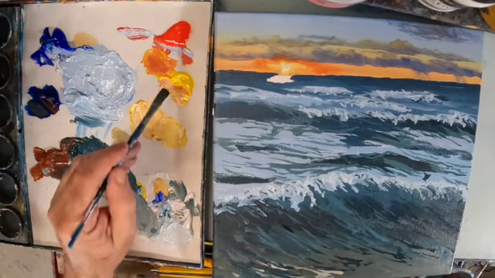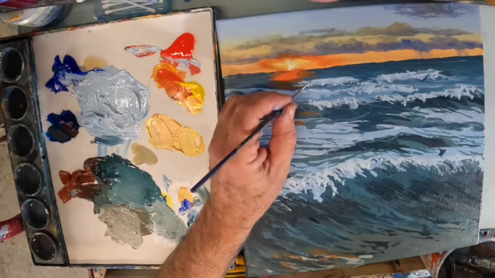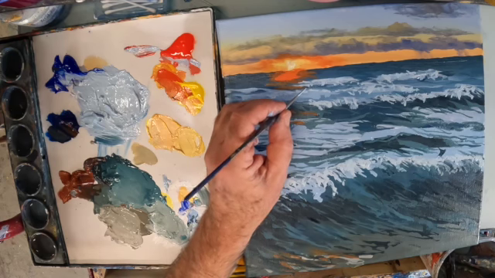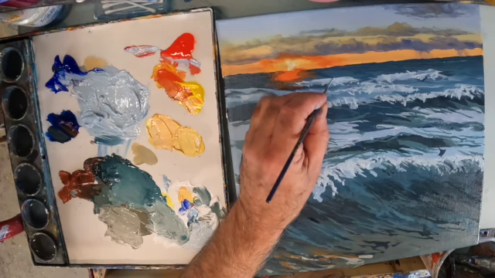Just going to work on some of these breakers that are a little farther back. Not going to do too much on them.